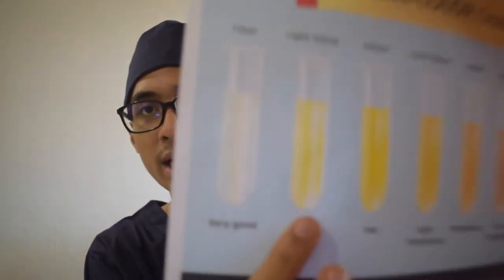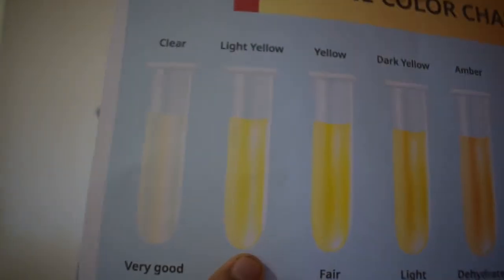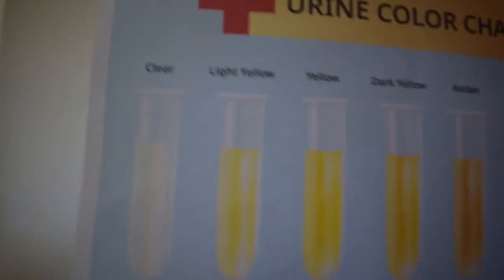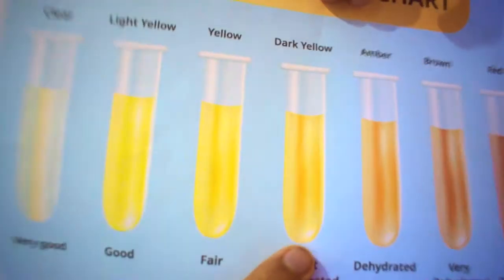First, I would like to discuss the normal color of our urine. The normal color would be a light yellow shade. Right, a light yellow shade. This would indicate a normal and hydrated condition of the patient. Next is the dark yellow. The dark yellow indicates dehydration of the patient, meaning the patient doesn't drink enough water, so it causes the dark yellow colored urine.